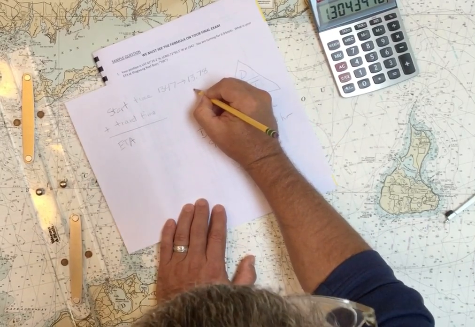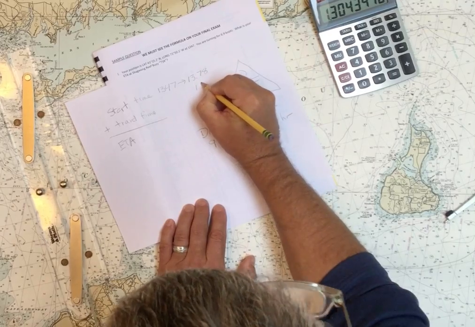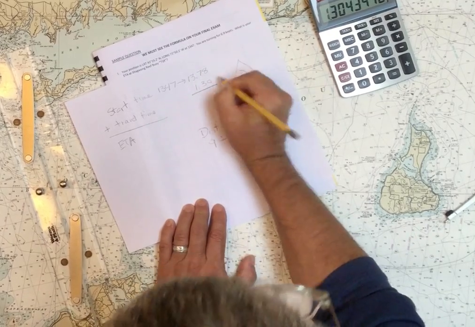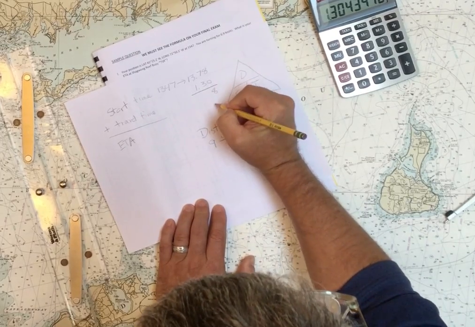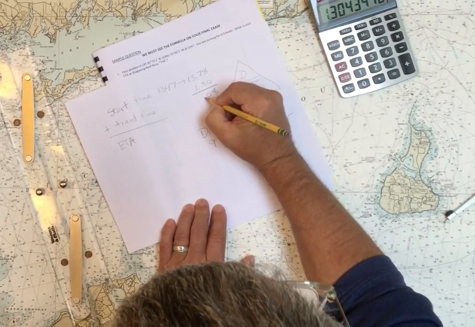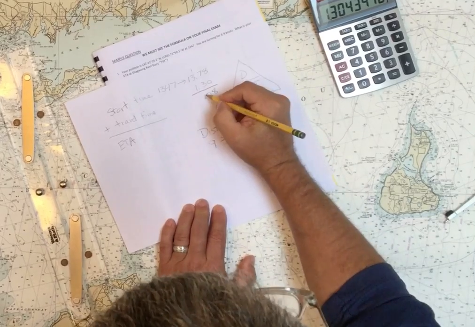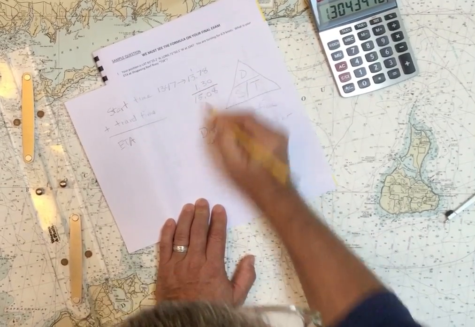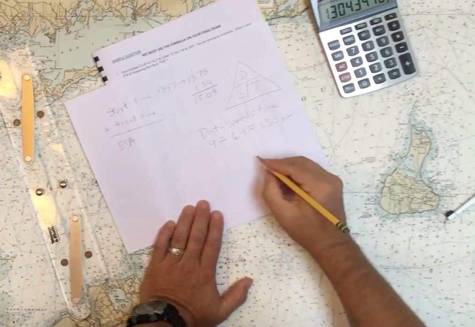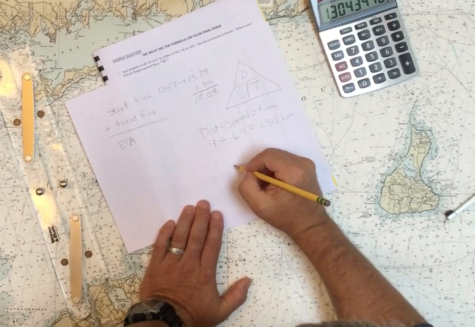So my travel time is 1.30 hours, and I add those two together. So I've got 8, 10, carry the 1, so 3, 4, 5. So my arrival time is 15.08 hours.